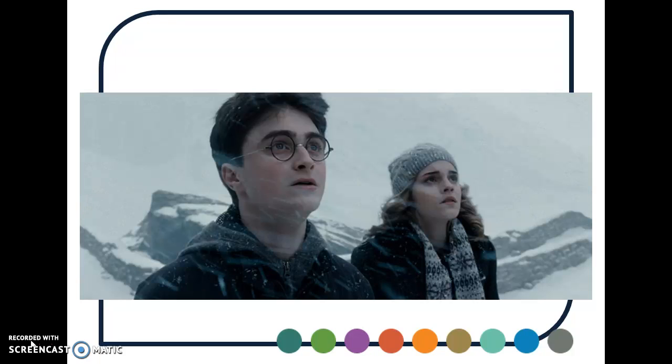This example comes from one of the Harry Potter films. Obviously, Harry and Hermione are both equally important. They're looking at something unfolding in the distance. They are both of concern in this particular scene.